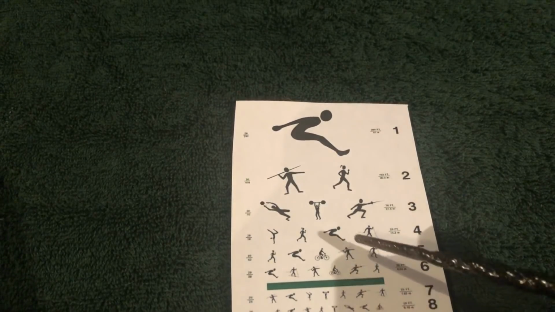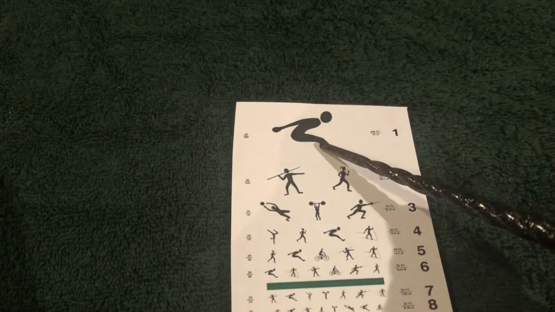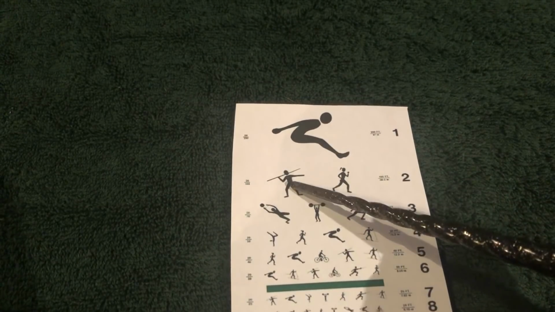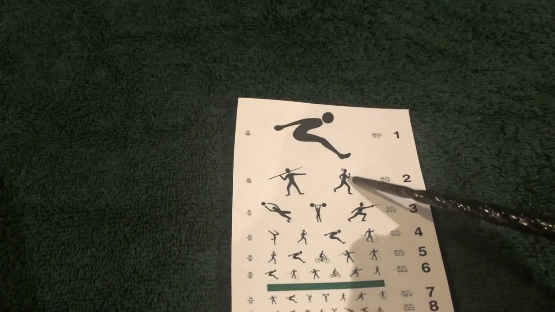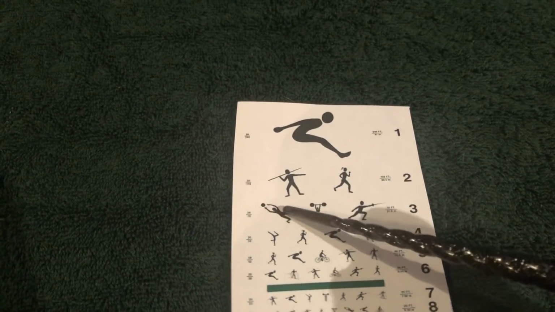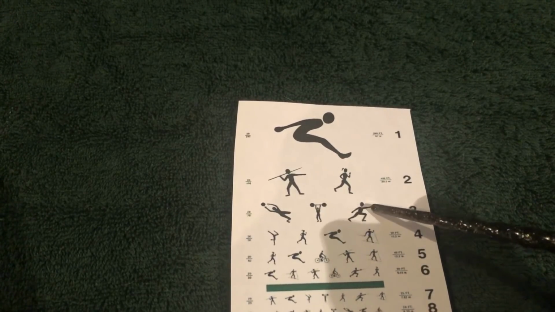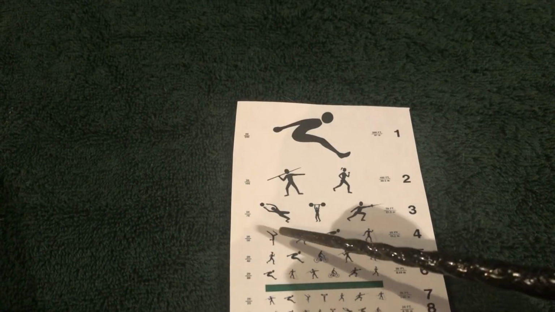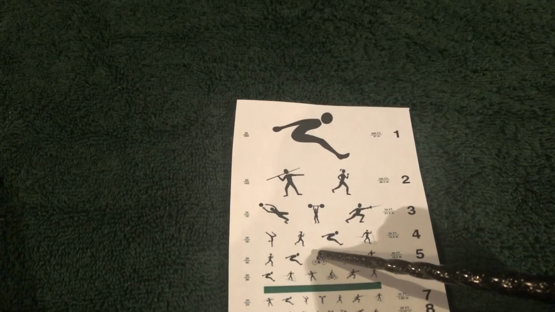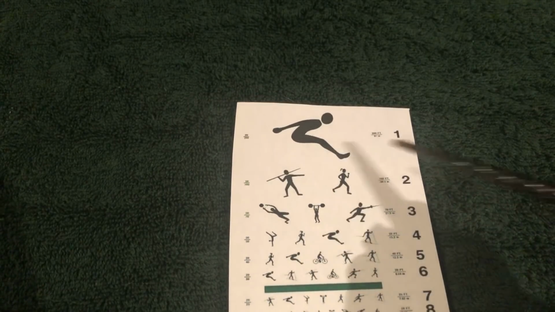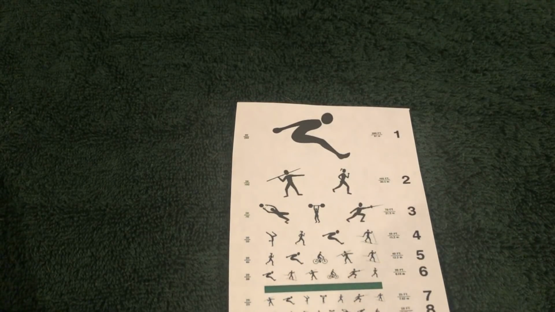Excellent. So I think that's all of them. You have the jumper, the javelin thrower, if I'm saying that right, the runner, the volleyball player, the weightlifter, the fencer, the gymnast, the skier, and the bicyclist. Excellent.